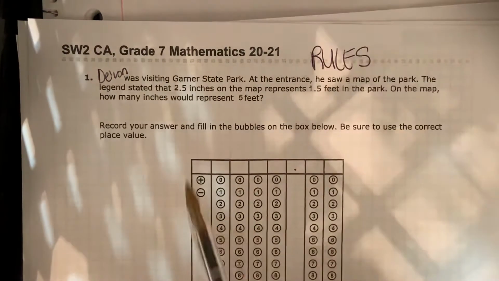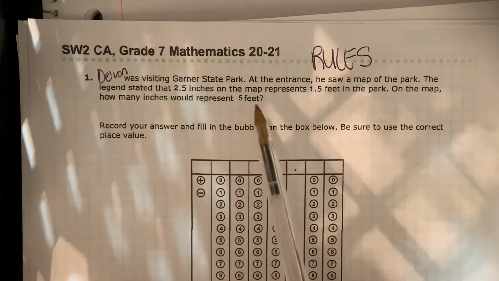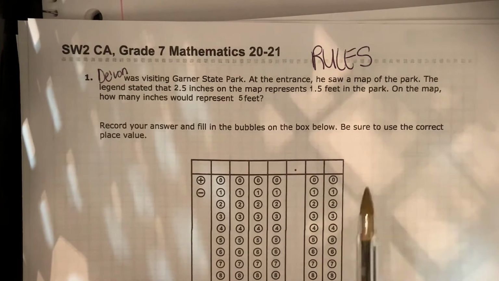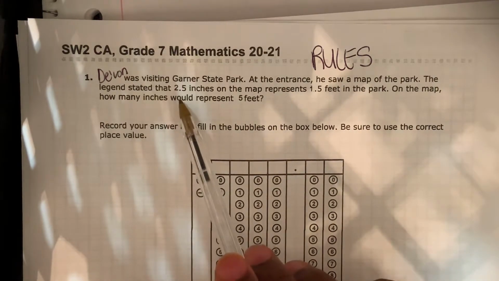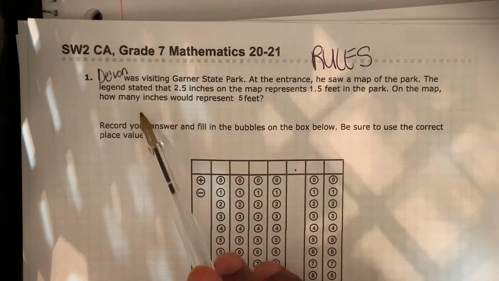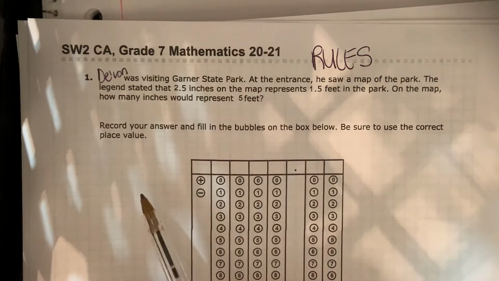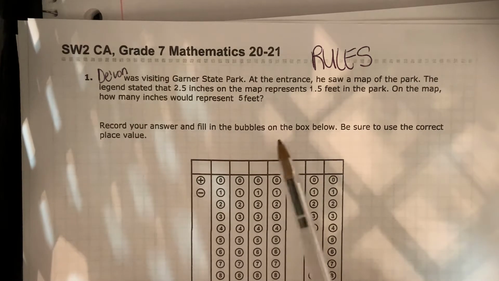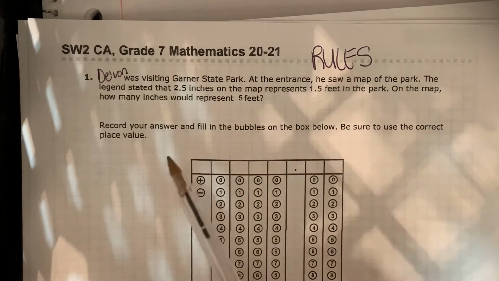All right. Devon was visiting Garner State Park. At the entrance, he saw a map of the park. The legend stated that 2.5 inches on the map represents 1.5 feet in the park. On the map, how many inches would represent 5 feet? Record your answer and fill in the bubbles on the box below. Be sure to use the correct place value.